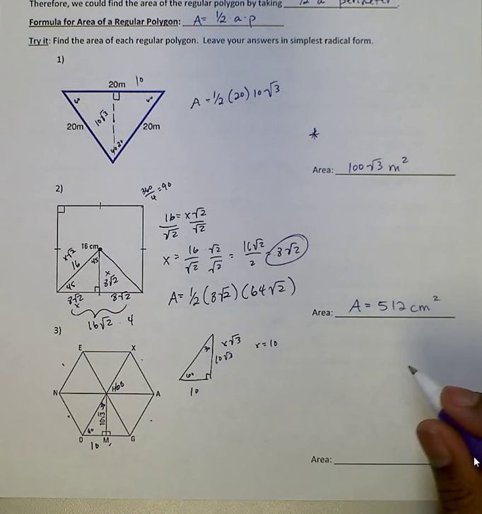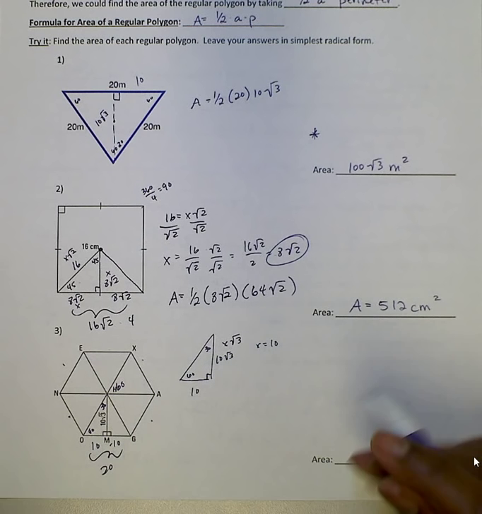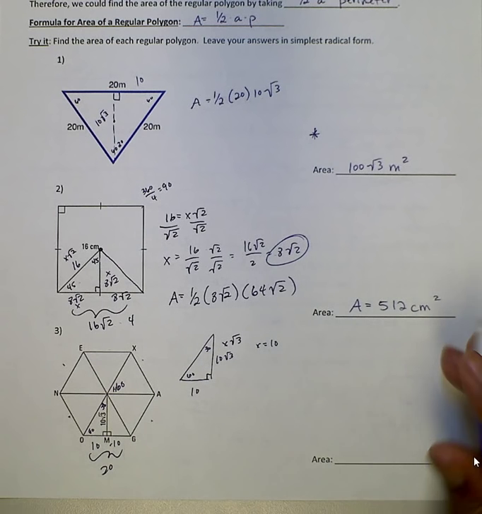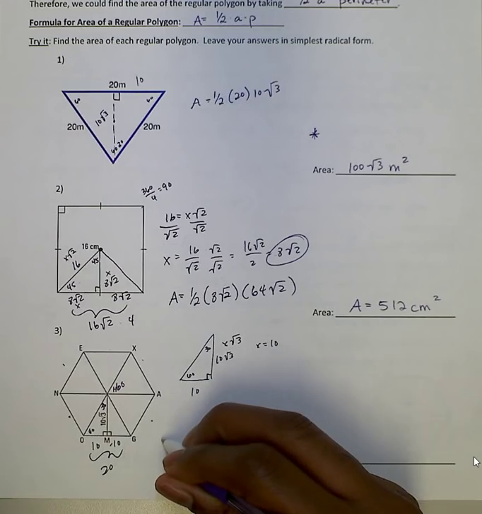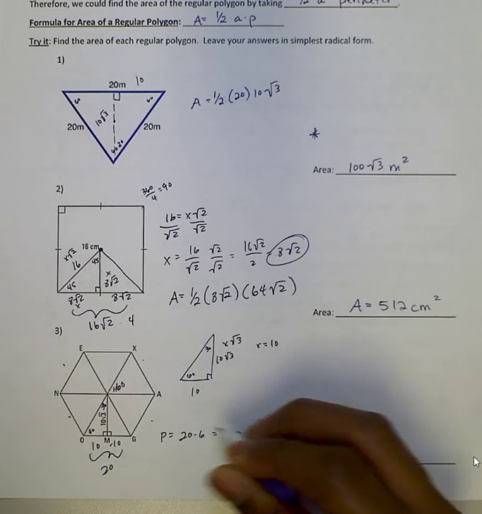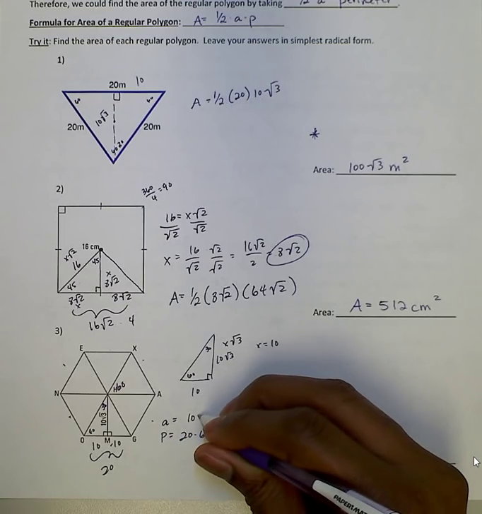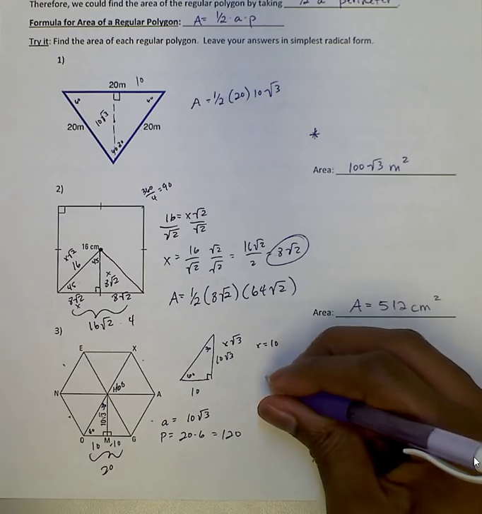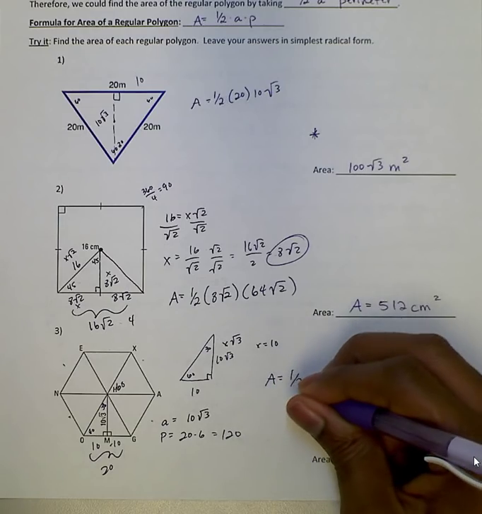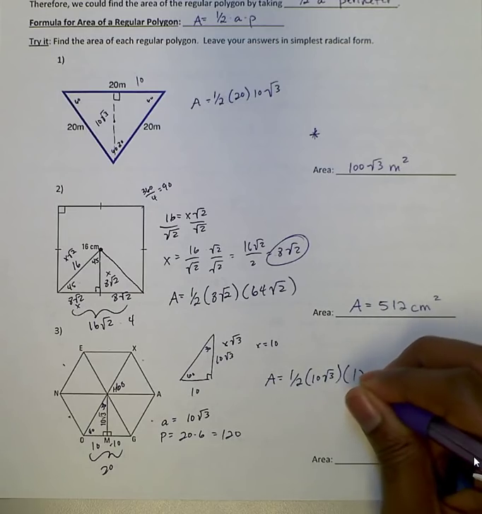Alright, so now we should find our side to be 20. And we can find the perimeter then, 20 times 6, which is 120. We already have our apothem, which is 10 radical 3. And so we can find the area. Area will equal 1/2 the apothem, 10 radical 3, times the perimeter, 120.